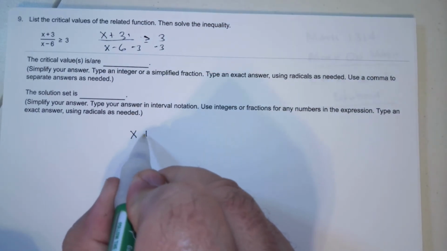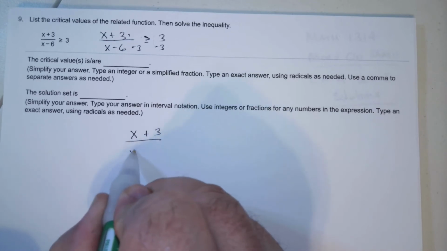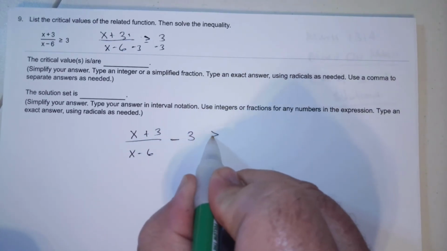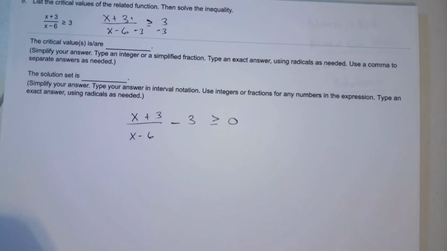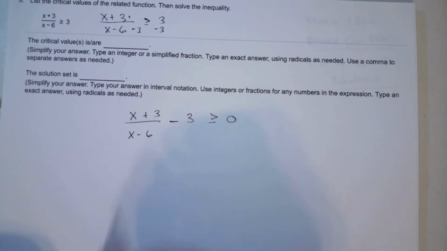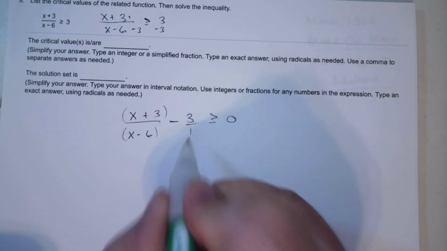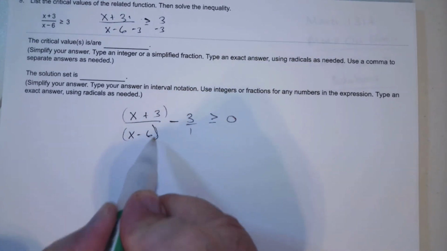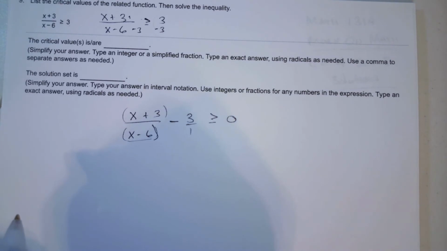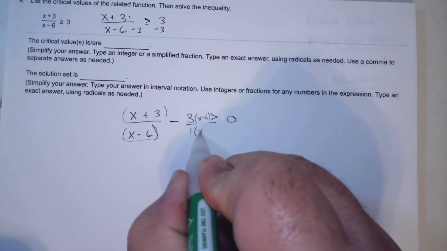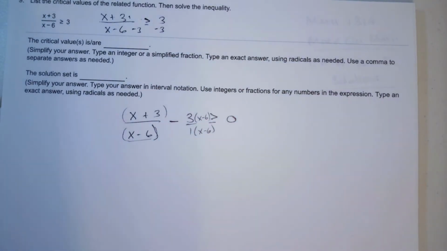So we have x plus 3 over x minus 6, minus 3 is greater than or equal to 0. This is 3 over 1. So the LCD is x minus 6. So I've got to multiply x minus 6 on top and bottom.